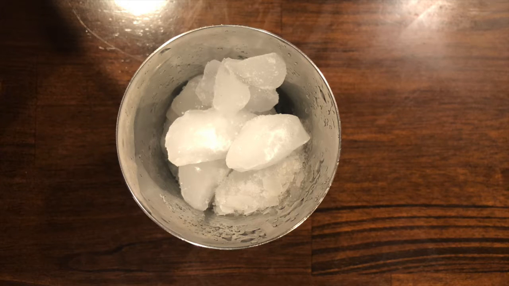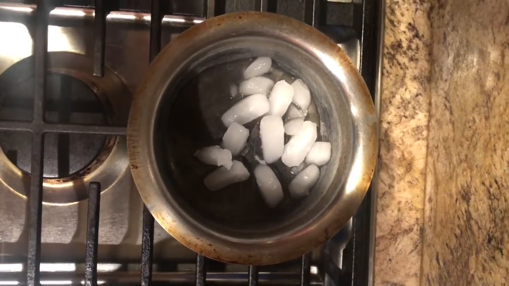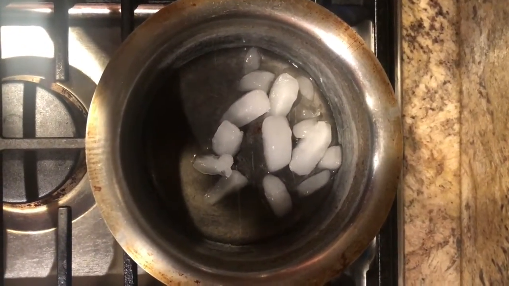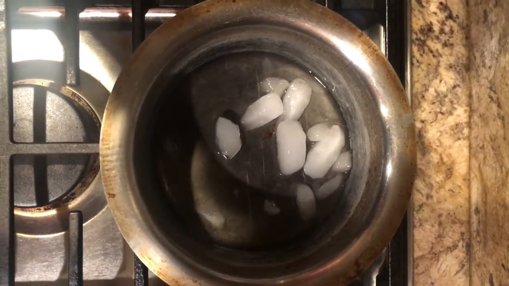So here we can see the first step of the experiment, which is super easy. Just measure out 1 cup of ice and pour it into a container of your choice. Then moving on from there, you're going to want to take the ice in that container and dump it into a pot that you can use on the stove.